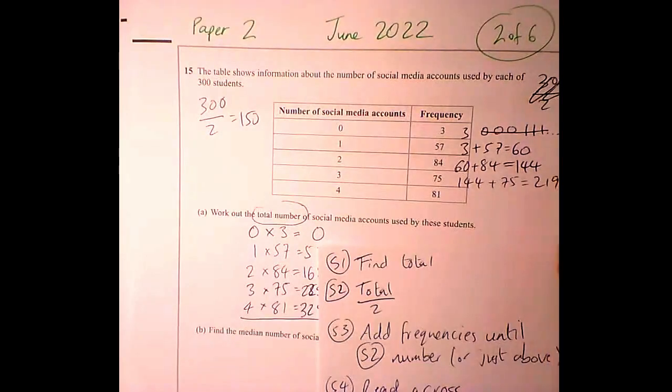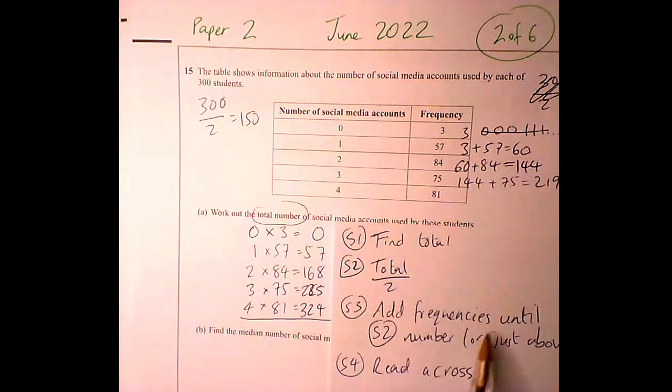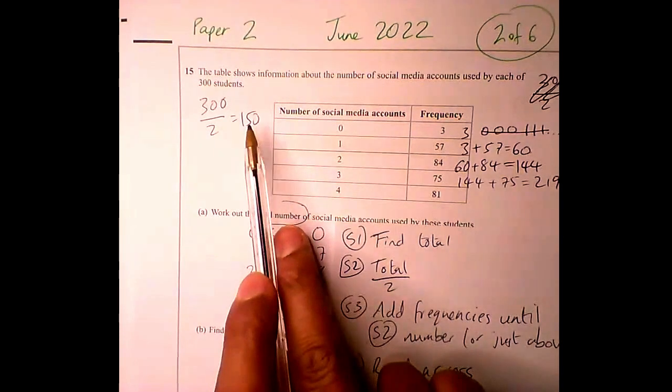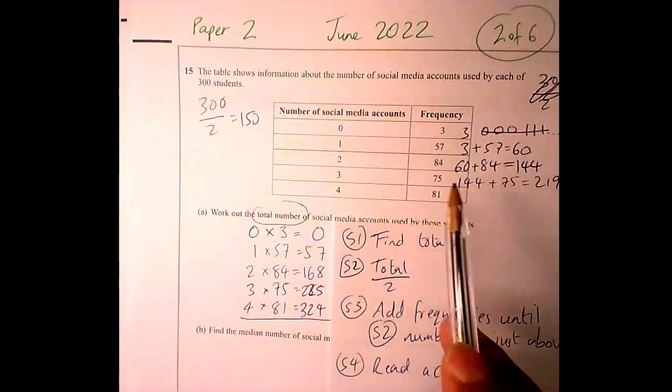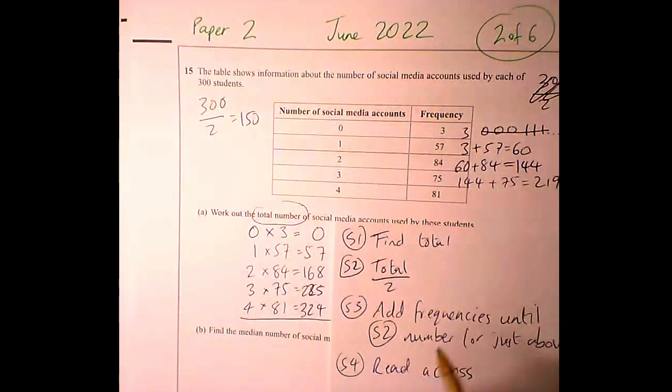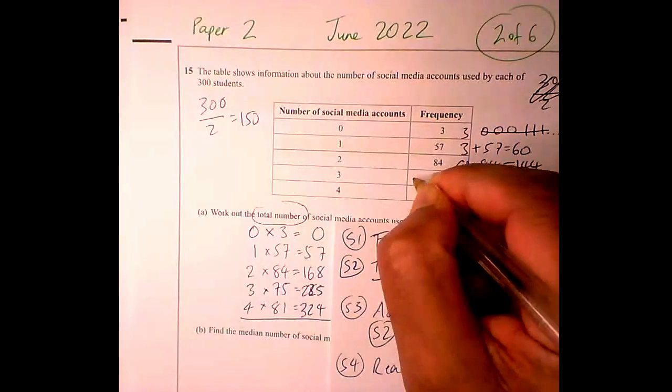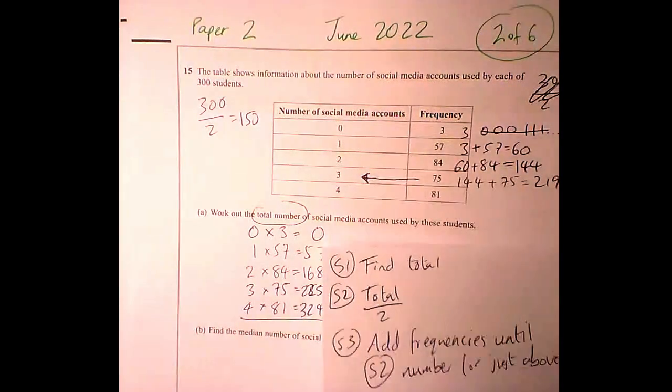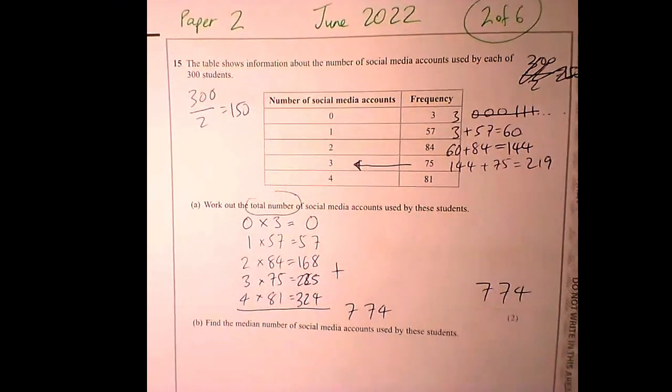And so I can see my step 3, add the frequencies until the step 2 number. So I've got 219, which is way above 150. So now my step 4 is I read across. So my median for this is 3.